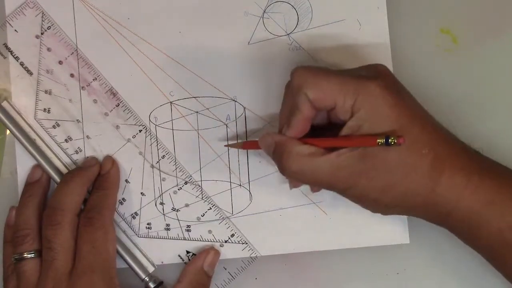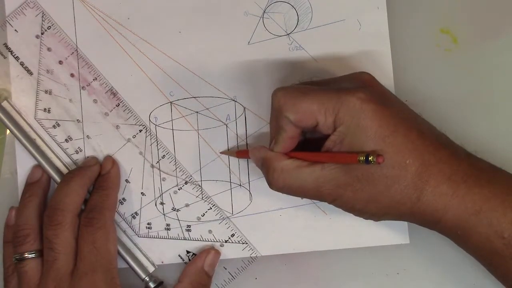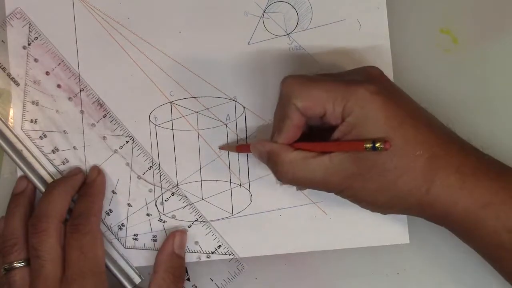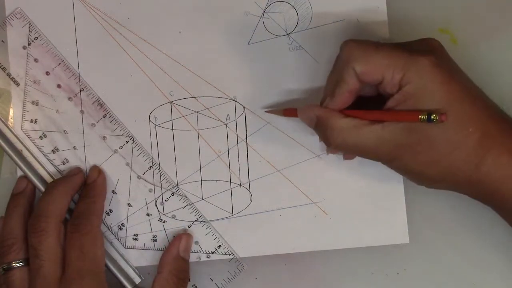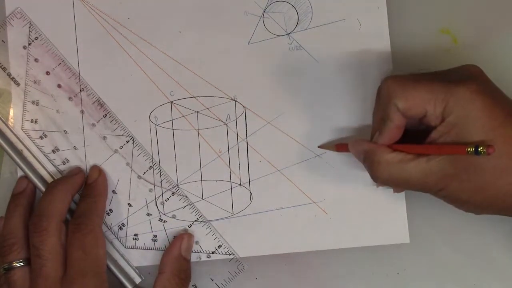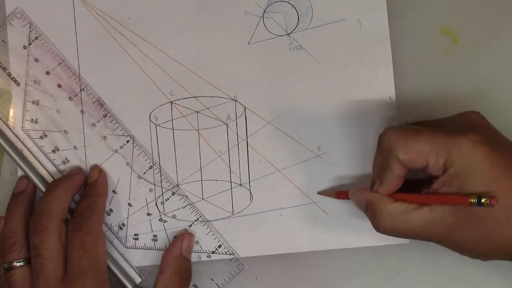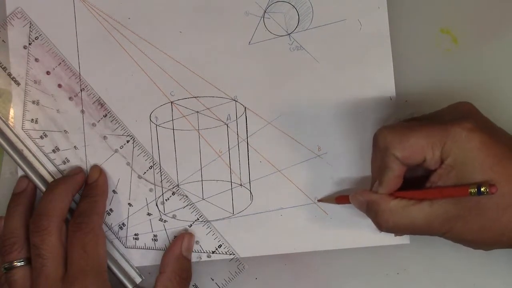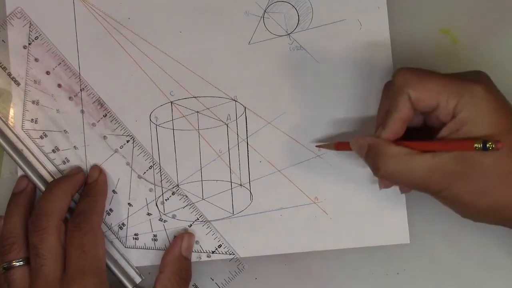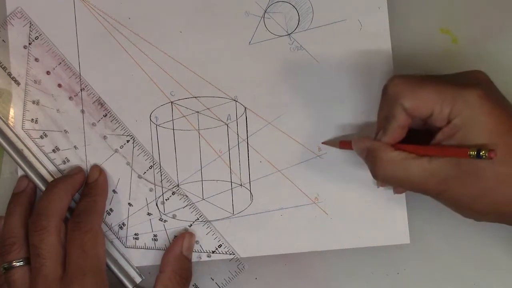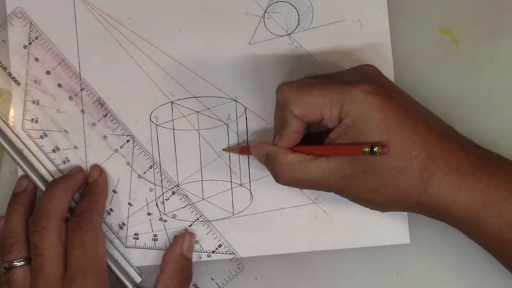So we have our C sticks. B is here. A1 is here, or A, right? A1, let's call it B1, C1.